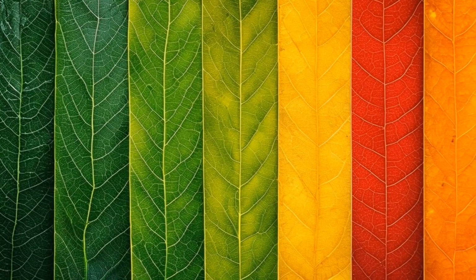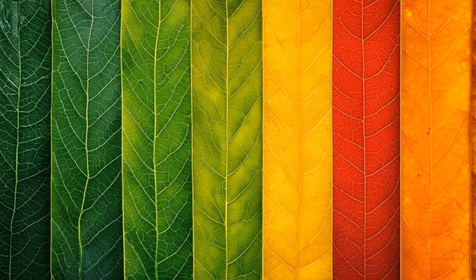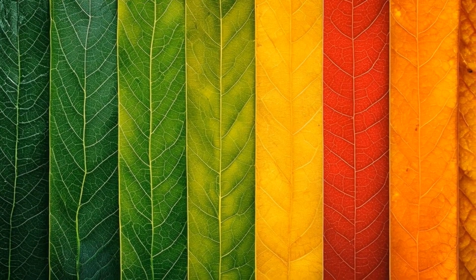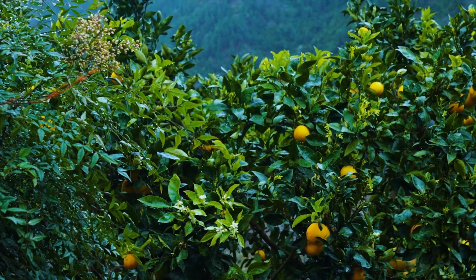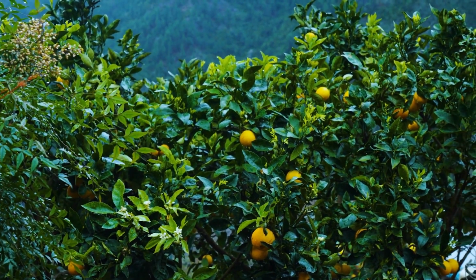Remember, the leaves of your citrus trees are not just part of their beauty. They're a valuable source of information about the tree's well-being. Use this knowledge to become a more effective citrus tree caretaker and enjoy the fruits of your labor for years to come.